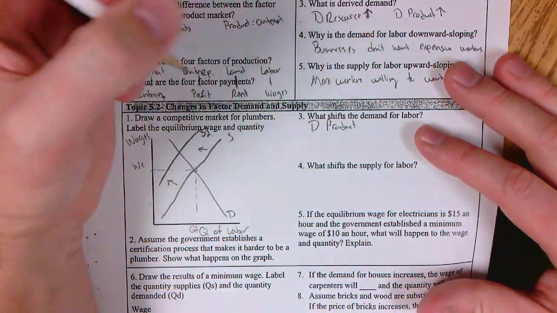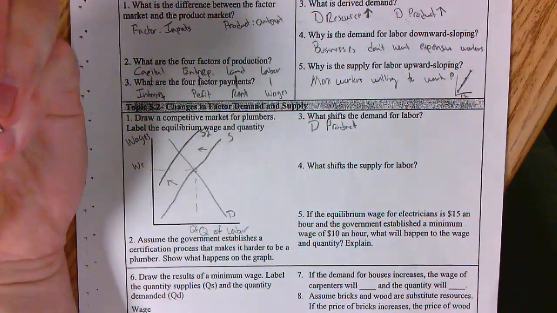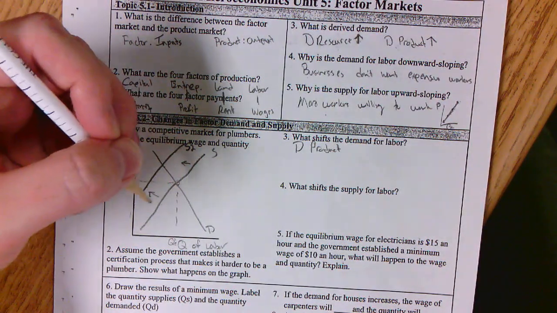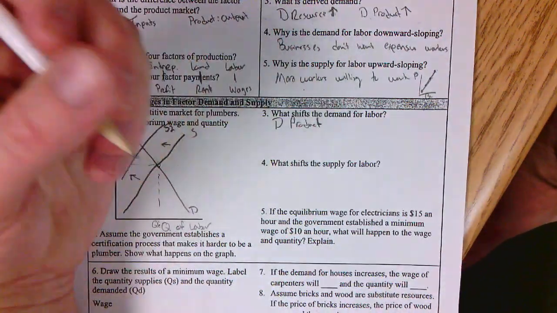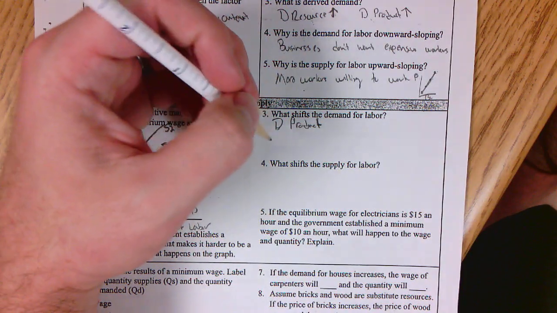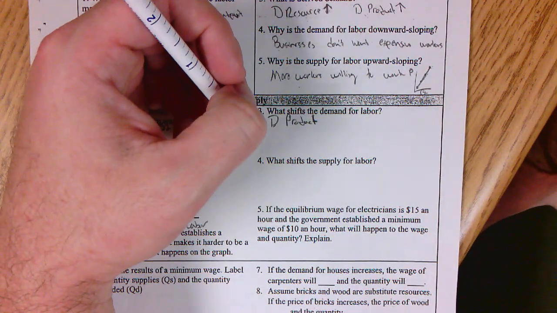So if, let's say the demand for iPods goes down, the demand for those workers is going to decrease as well. The same way that the demand for frozen yogurt was high for about a decade, but it kind of dropped off. All of those places closed down, and so our demand for those workers has decreased as well.